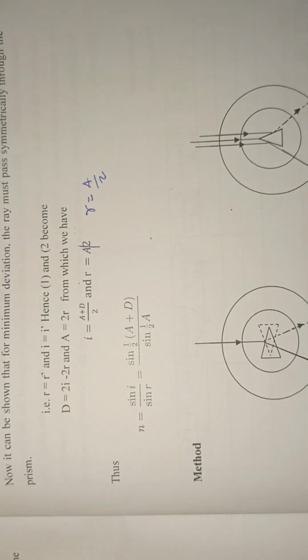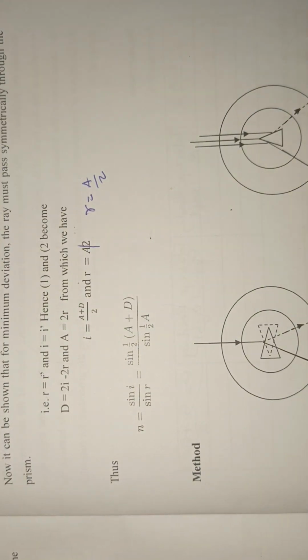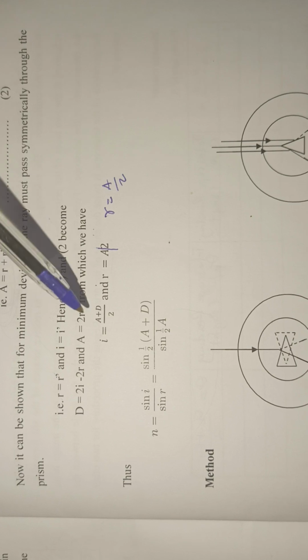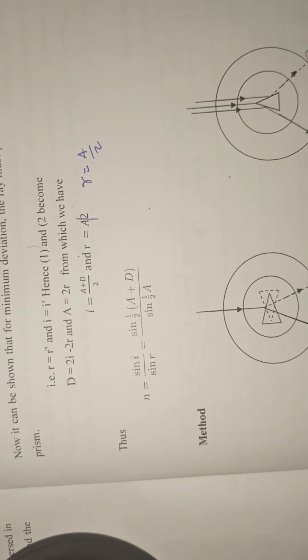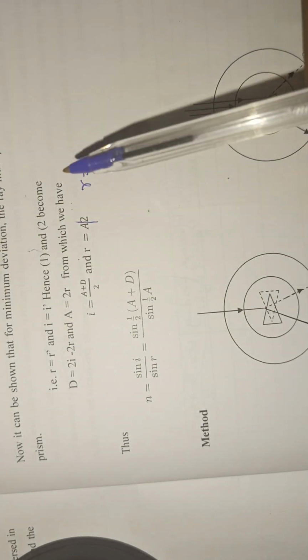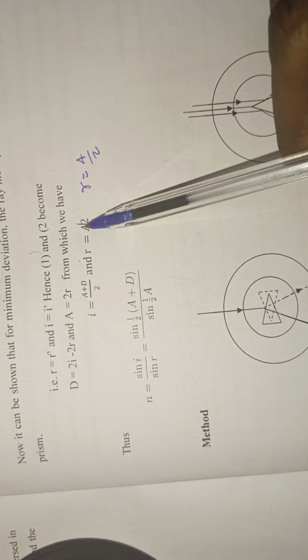So if R equals R prime, then I also equals I prime, which makes equations 1 and 2 become this. After further simplification, we can find I from this, and we can also find R from this.